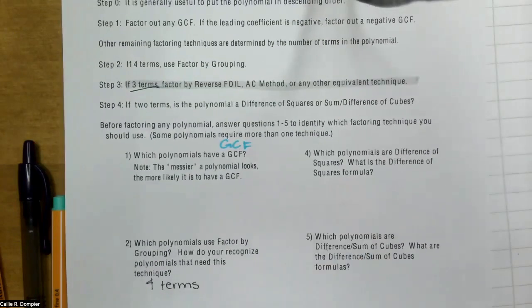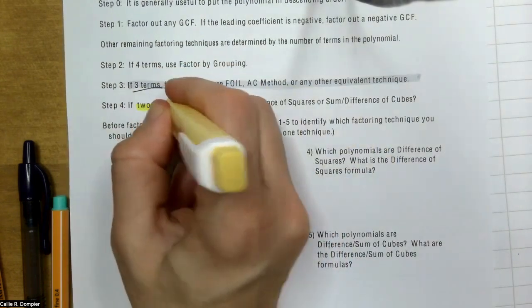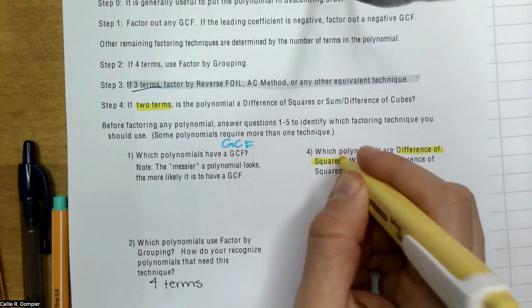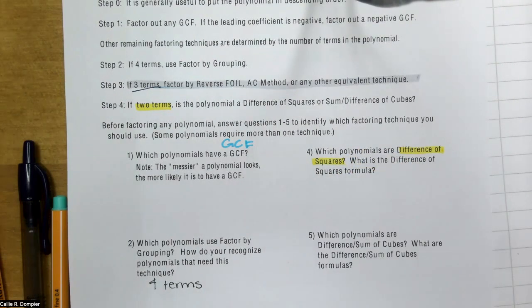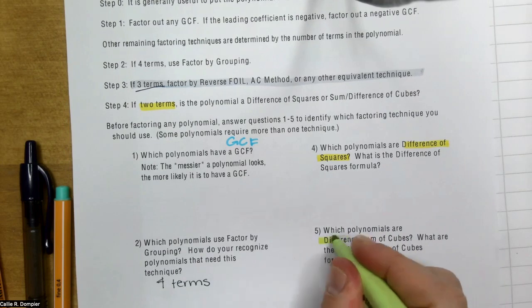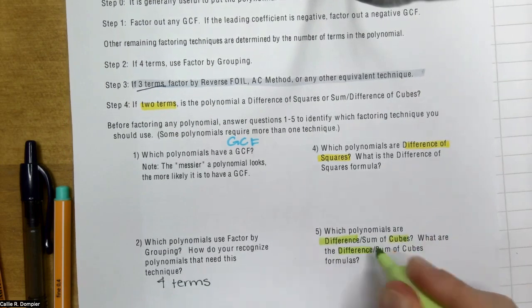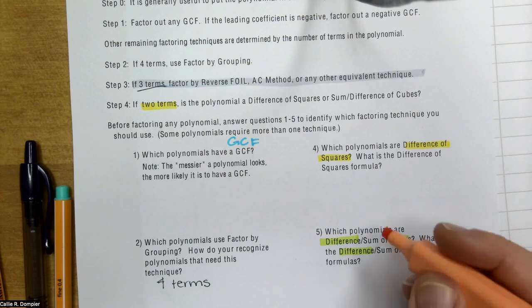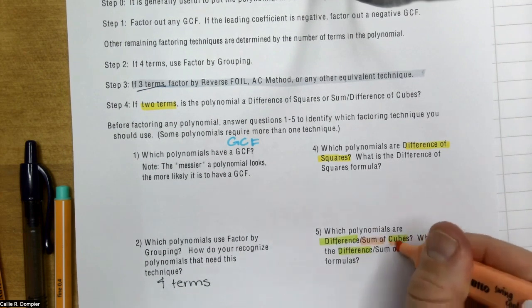I'm going to go up to 4. Which polynomials are difference of squares if you have 2 terms? It could be difference of squares, or it could be the difference of cubes, or the sum of cubes.